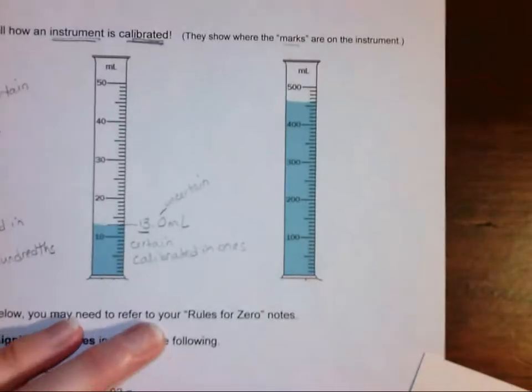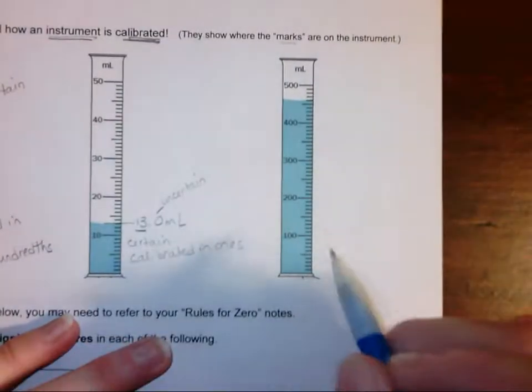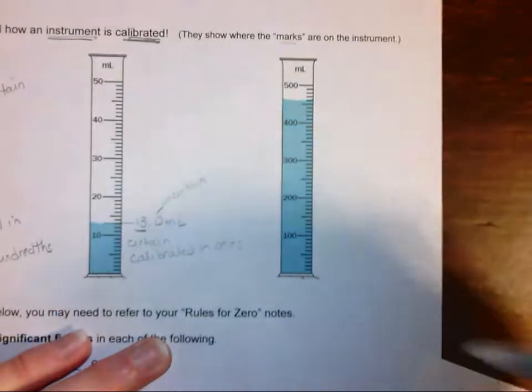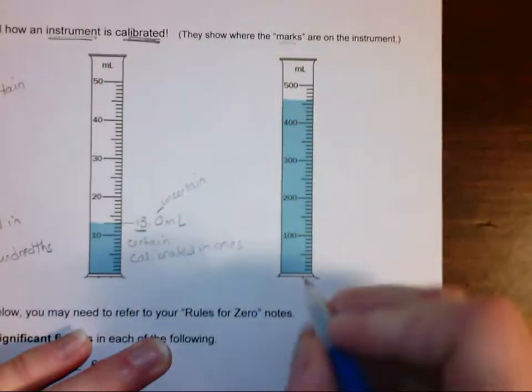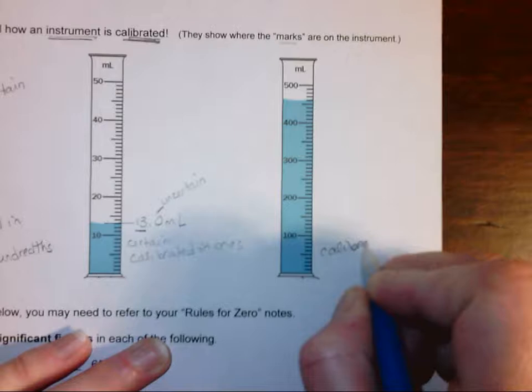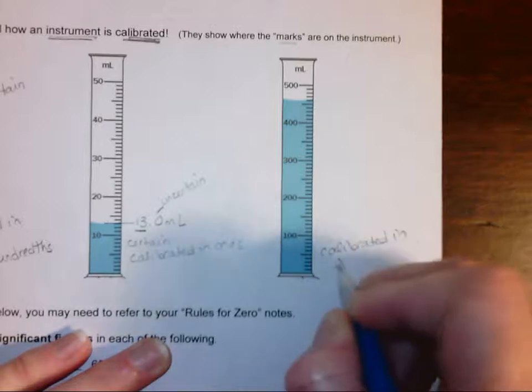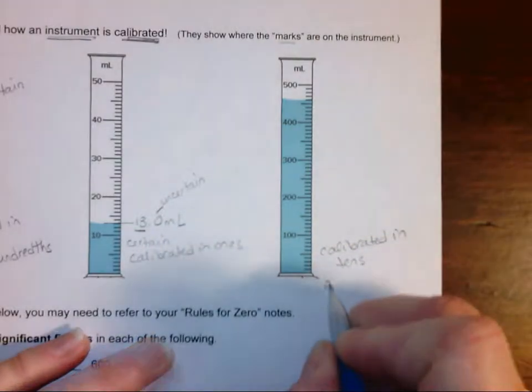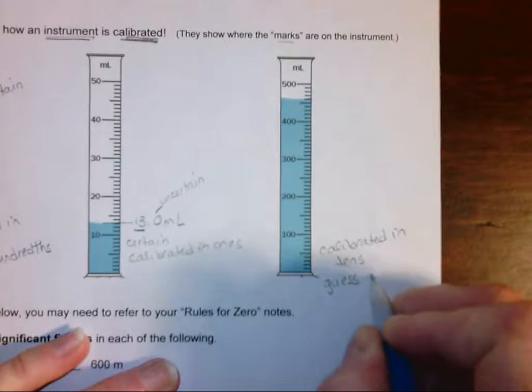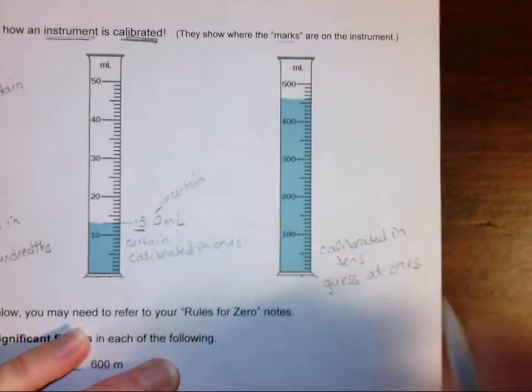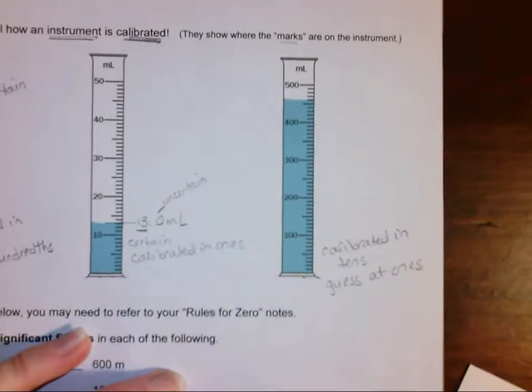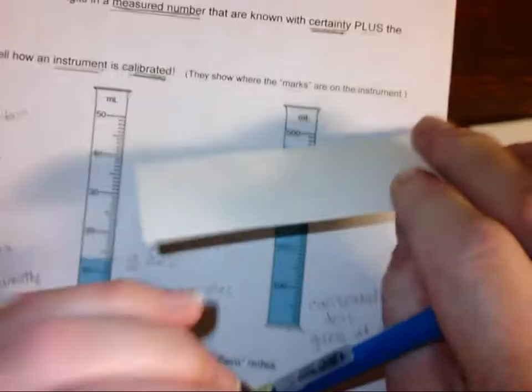The final graduated cylinder that we have is a very unprecise or imprecise instrument. It is actually calibrated in tens. So if it's calibrated in tens, that means that we will be guessing at the ones place. So it's calibrated in tens, guess at ones.